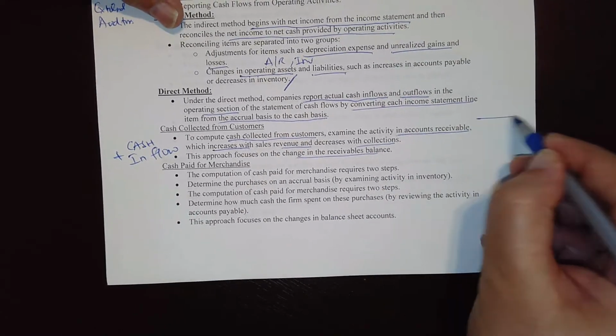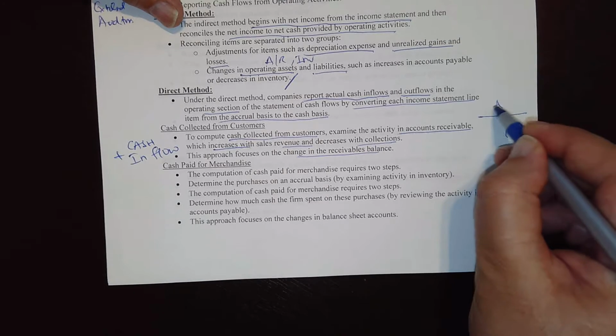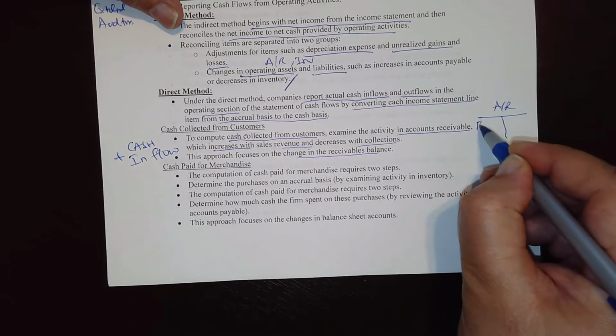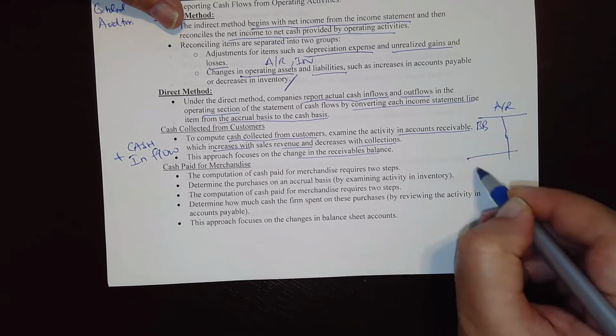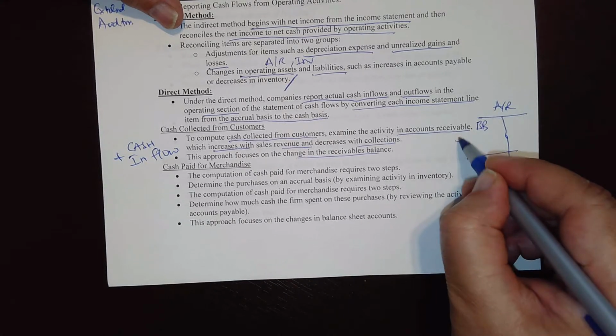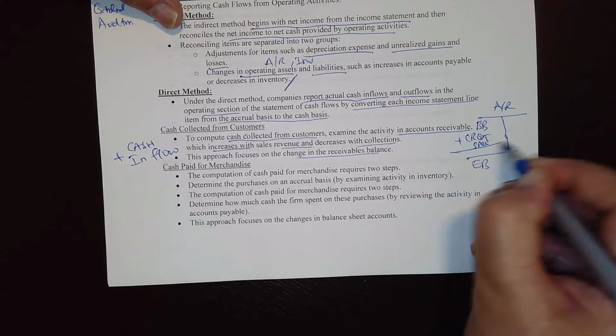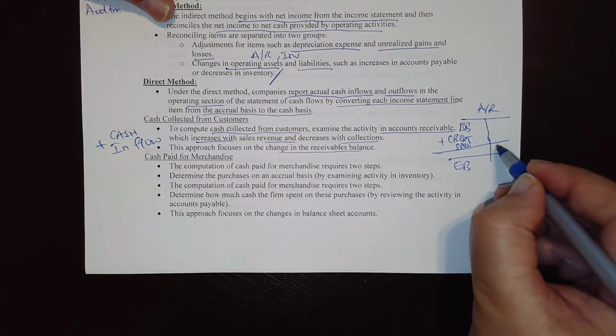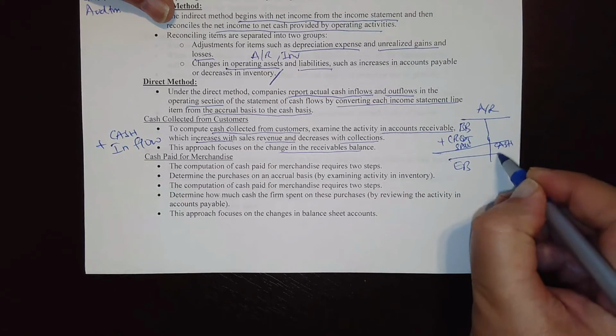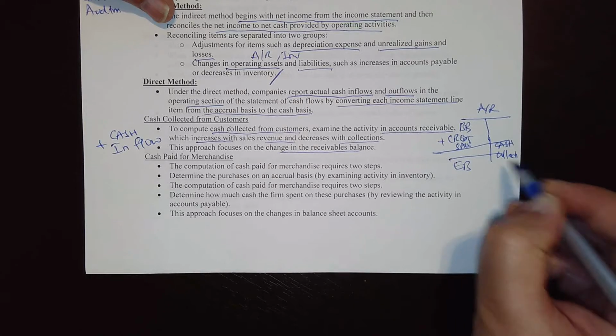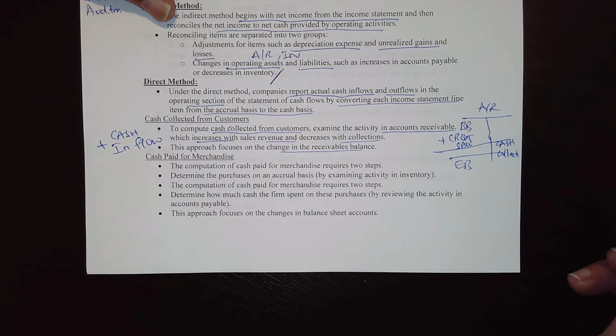If you have an accounts receivable account, you have a beginning balance and an ending balance. Here is your credit sales, right? And here is your cash collection. So that would be the cash collected from the customer.